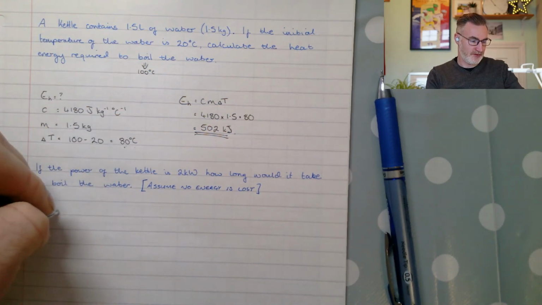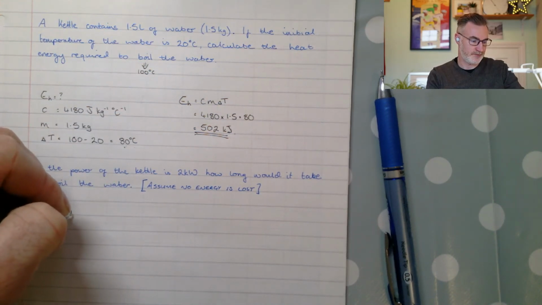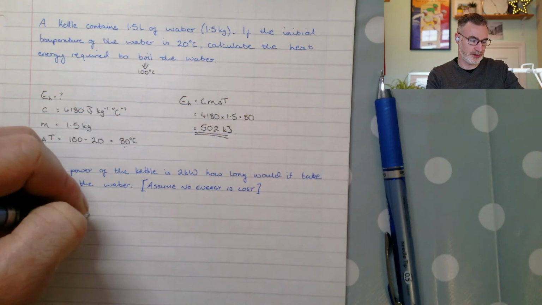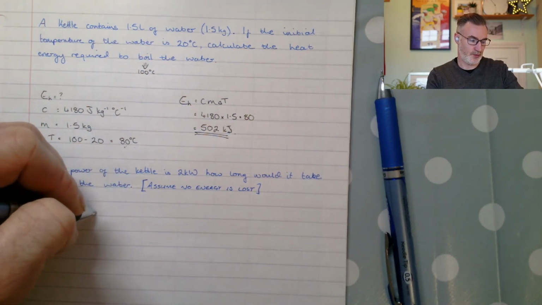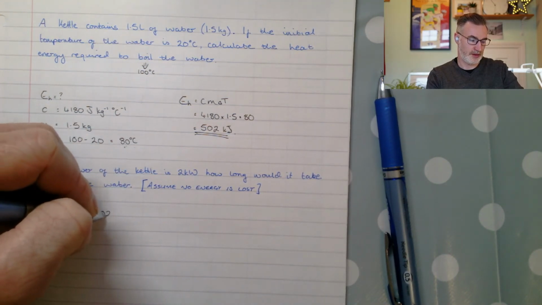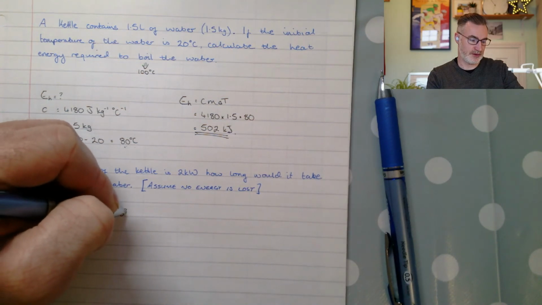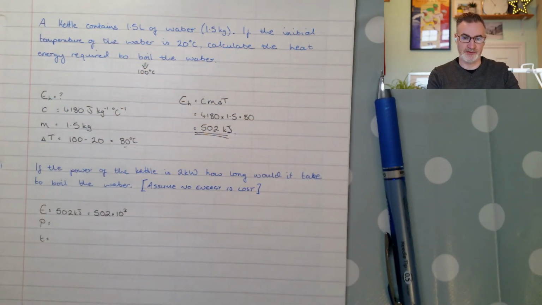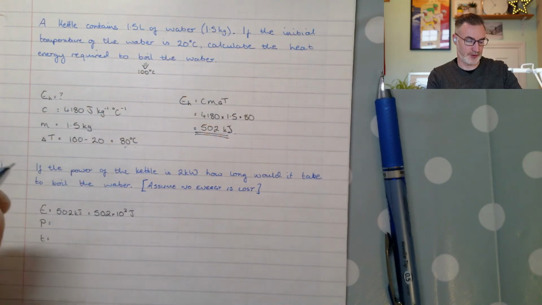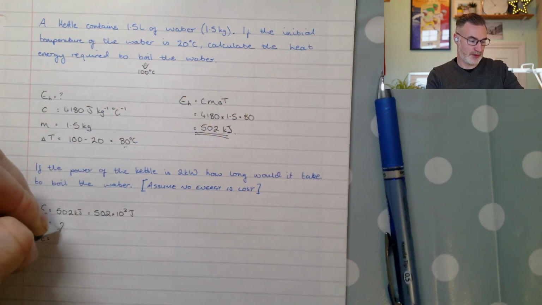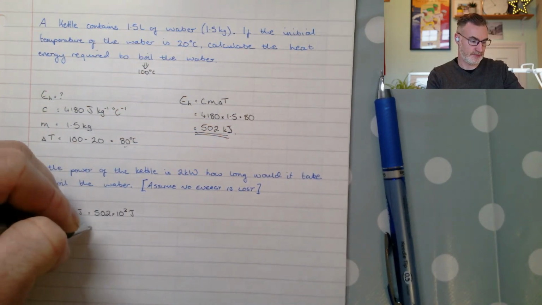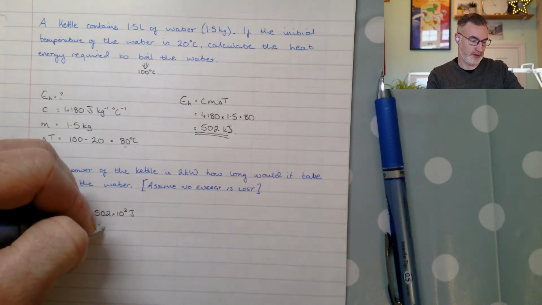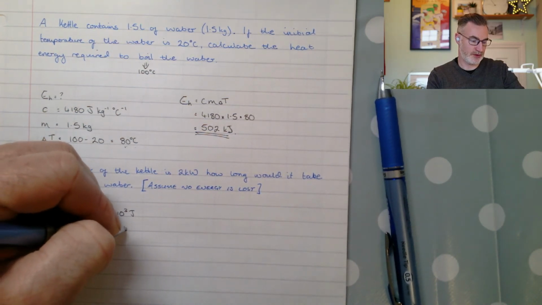So we're going to have 502 kilojoules. Now we're not going to want to leave it as 502 kilojoules. I'm quite happy that we just do 502 times 10 to the power of 3 joules. Our power, 2 kilowatts, will be 2 times 10 to the power of 3 watts.